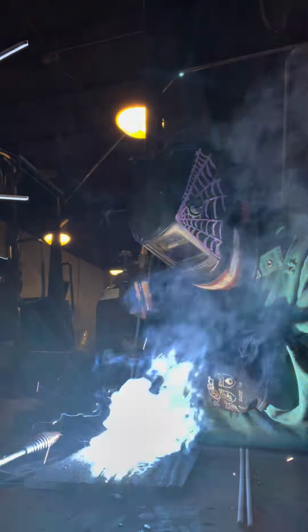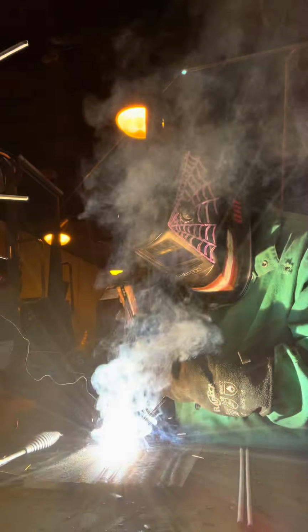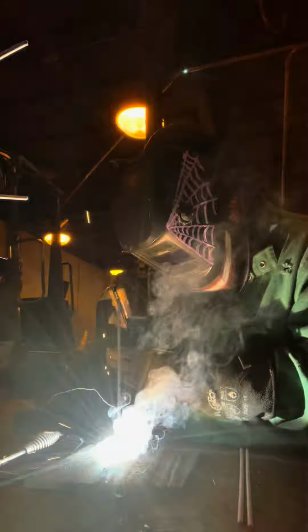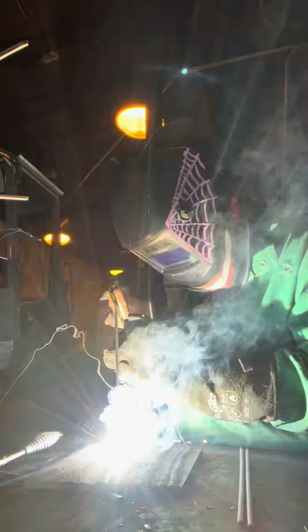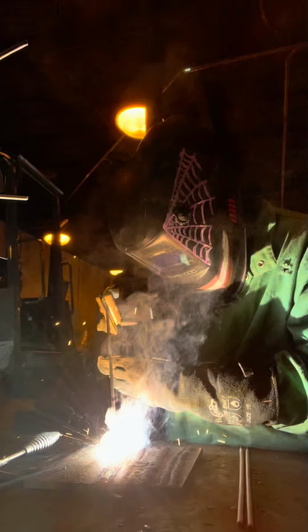We're gonna run one more with proper travel speed. Show y'all the resemblance, what you should see when you got the proper travel speed. Not too slow, not too fast.